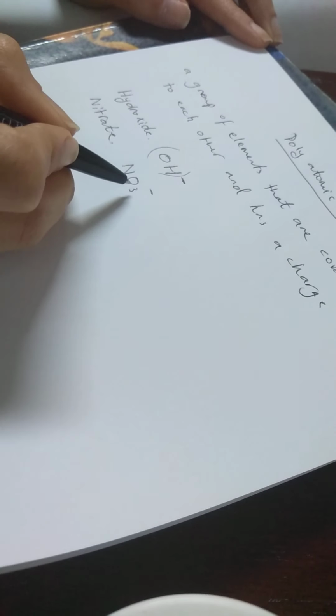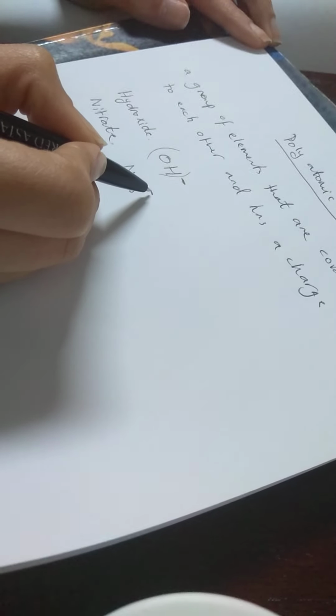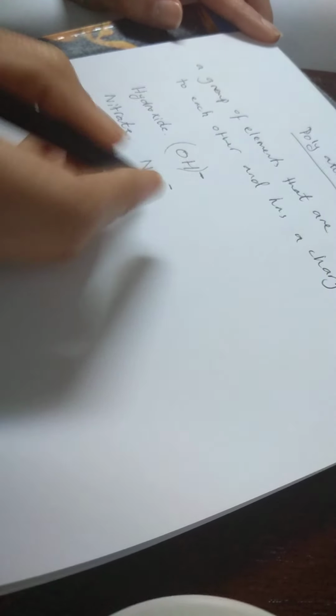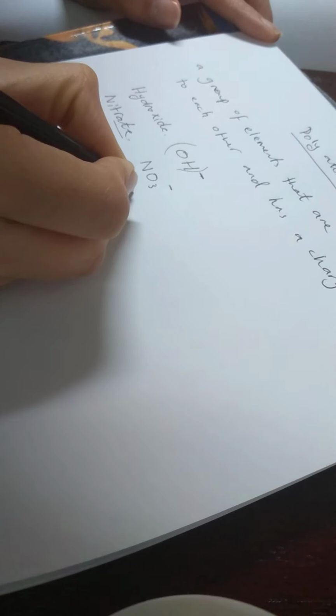Let's take another example. Nitrate. It's NO3 minus 1. So one nitrogen atom with 3 oxygen atoms, they are covalently bonded to each other and they have a -1 charge. Sulfate. And just note that most of them have the O part. Most of them. Okay. It's SO4 -2.